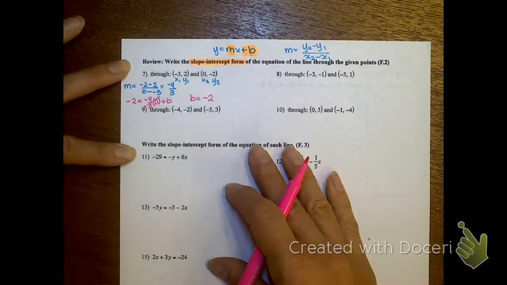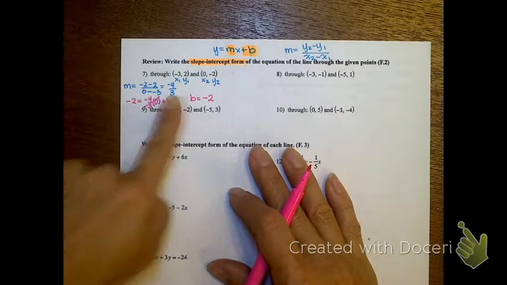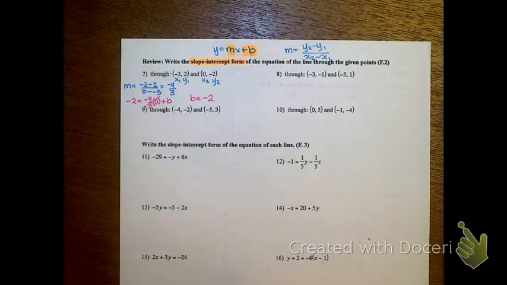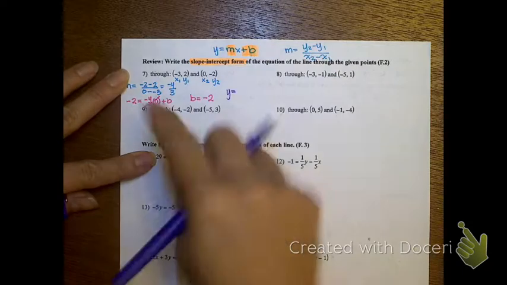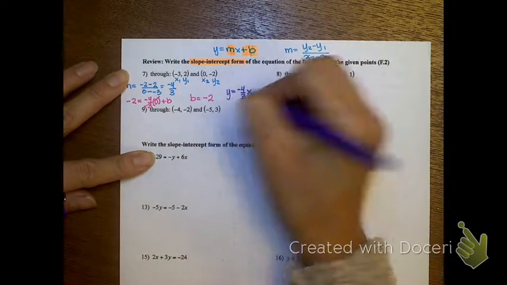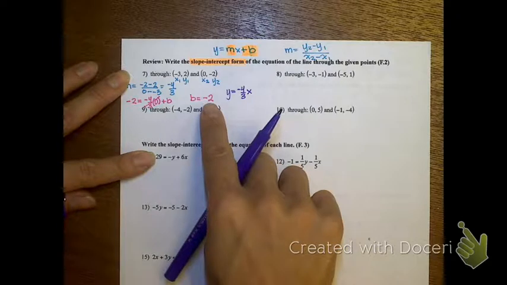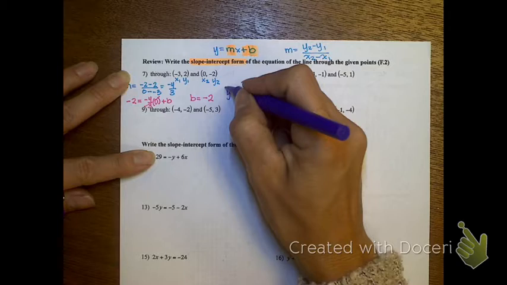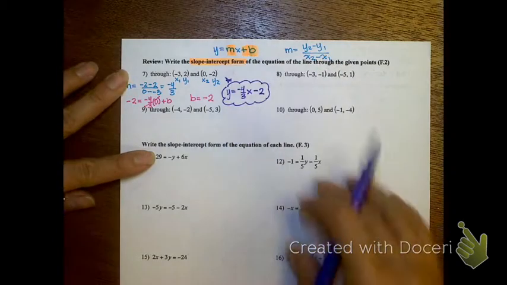-2. So now, do I have my m? Yes. Do I have my b? Yes. Can I write the equation of the line now? Yes. Okay, so let's write the final answer. y equals, what is m? -4/3 x. Am I going to write plus -2? No. Minus. Just write -2. Does that make sense? So there's my answer for number 7.